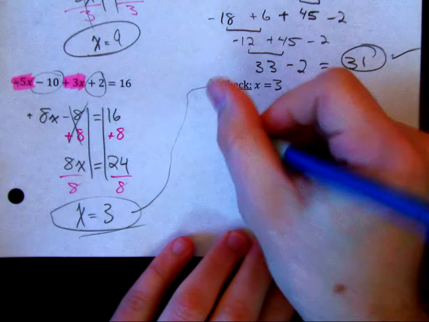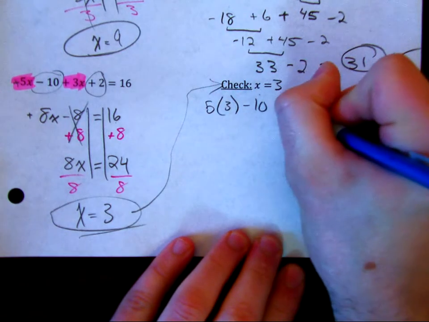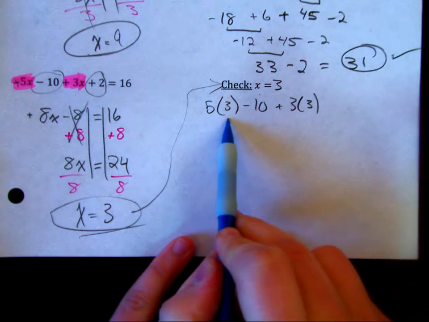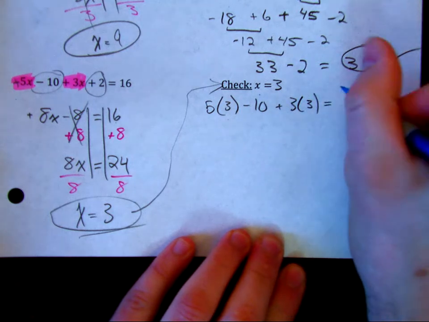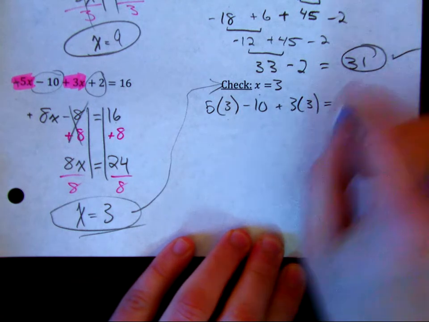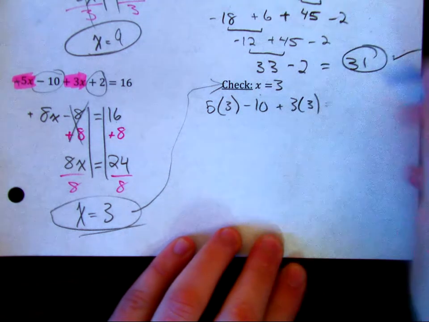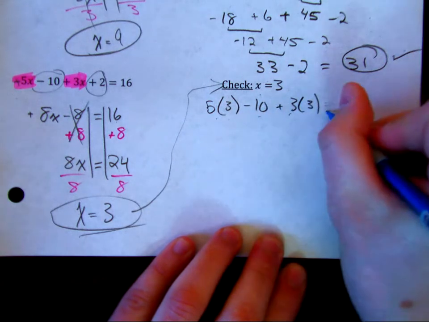We do 5 times 3 minus 10 plus 3 times 3. Anywhere where I had an x, I now have a 3. This is just like how we did our replacement values with expressions. So I have 5 times 3 minus 10 plus 3 times 3 plus 2.